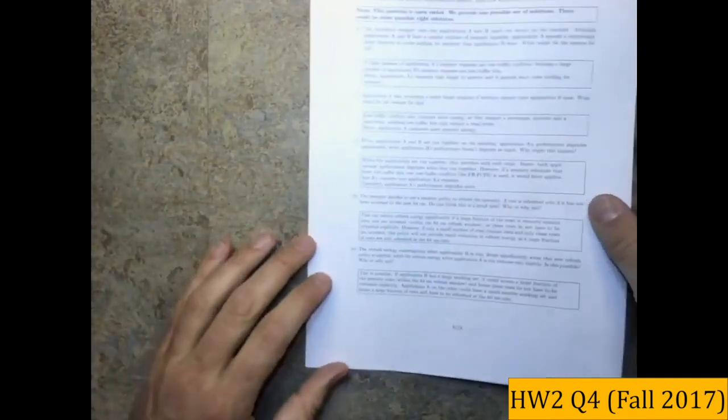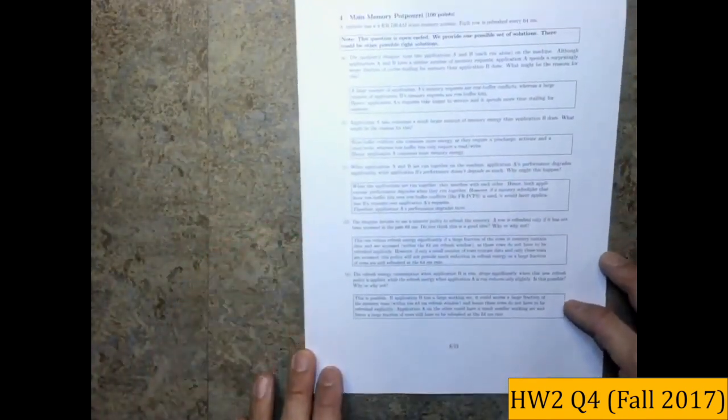The next problem is the potpourri about main memory. So as it says, a machine has a 4 kilobyte DRAM main memory system. Each row is refreshed every 64 milliseconds. And it's important, when you solve or when you read this solution, to keep in mind this note.